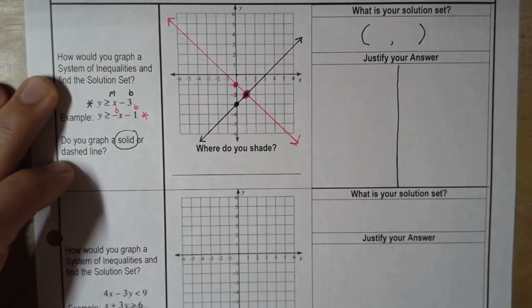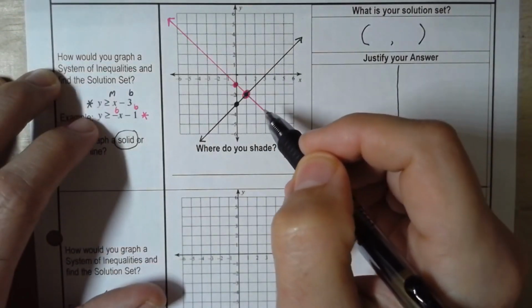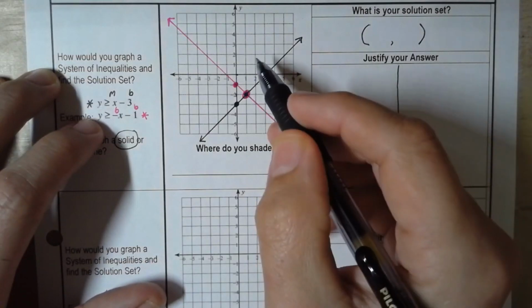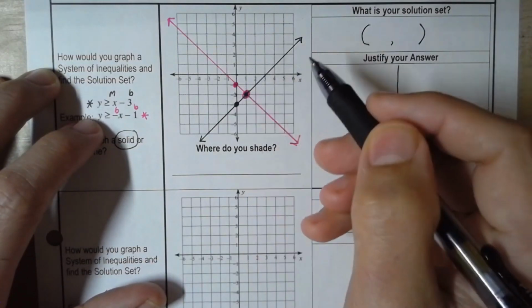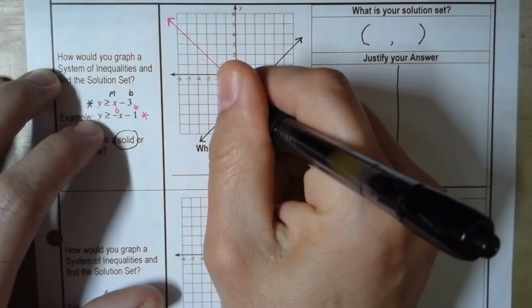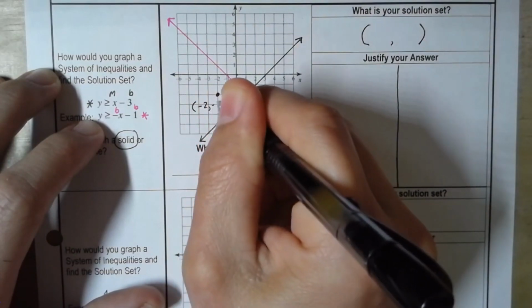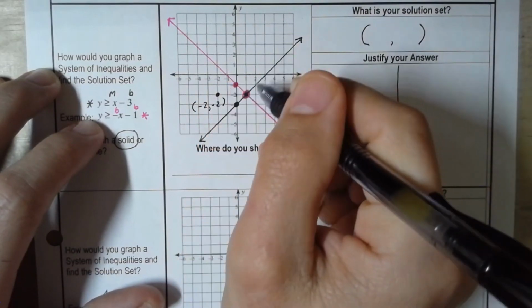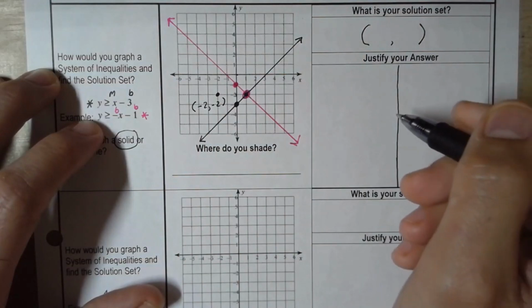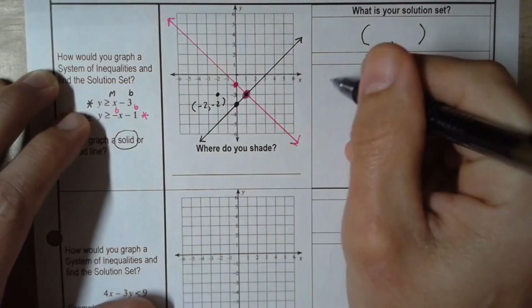So let's take a look at it. I'm going to choose one of my favorite points. I love starting with either 1, 1, 2, 2, something like that. So let's give this a shot. We're going to go down here in the bottom. I'm going to go to -2, -2. I'm going to write this down, -2, -2. And so I'm going to use that as a test point, and we'll see what we come up with. So let's write our inequality over here.